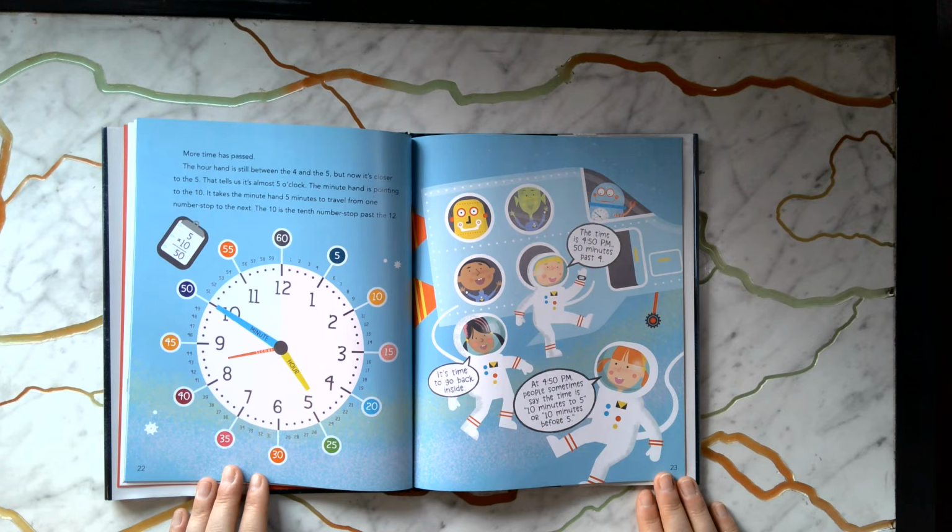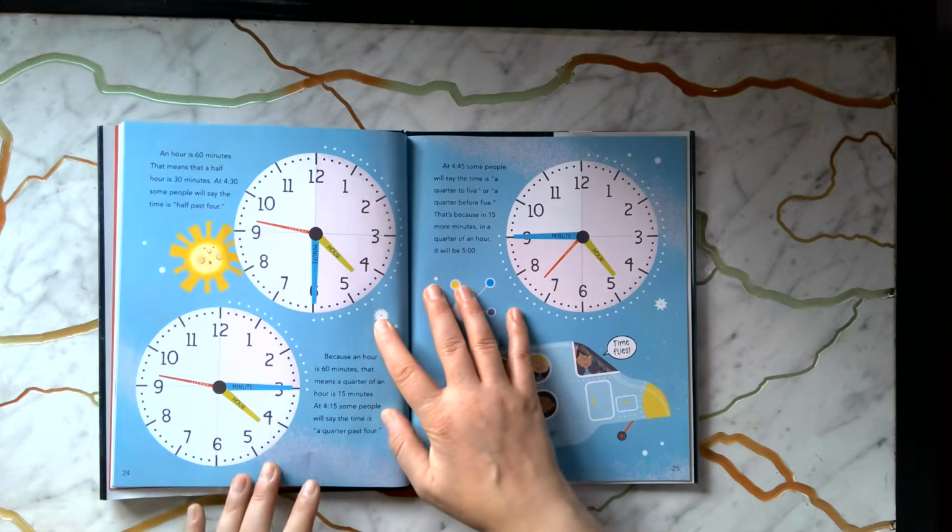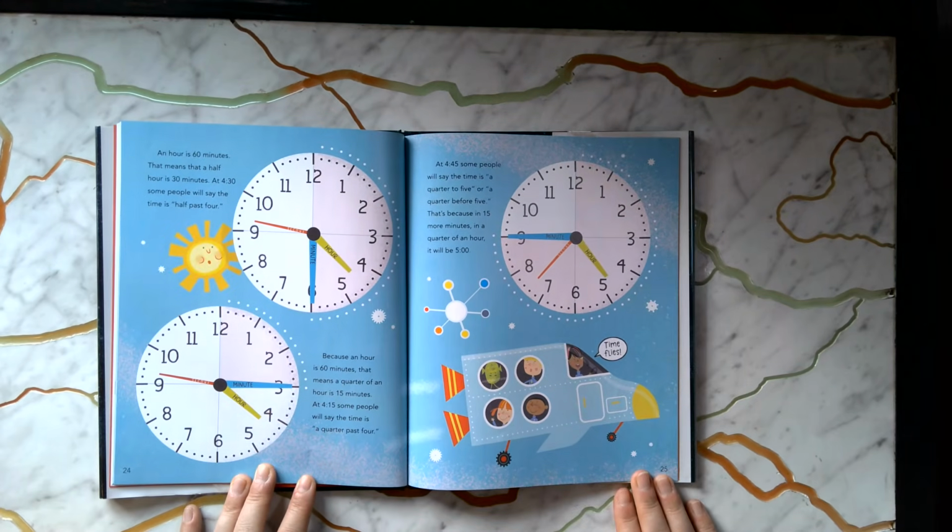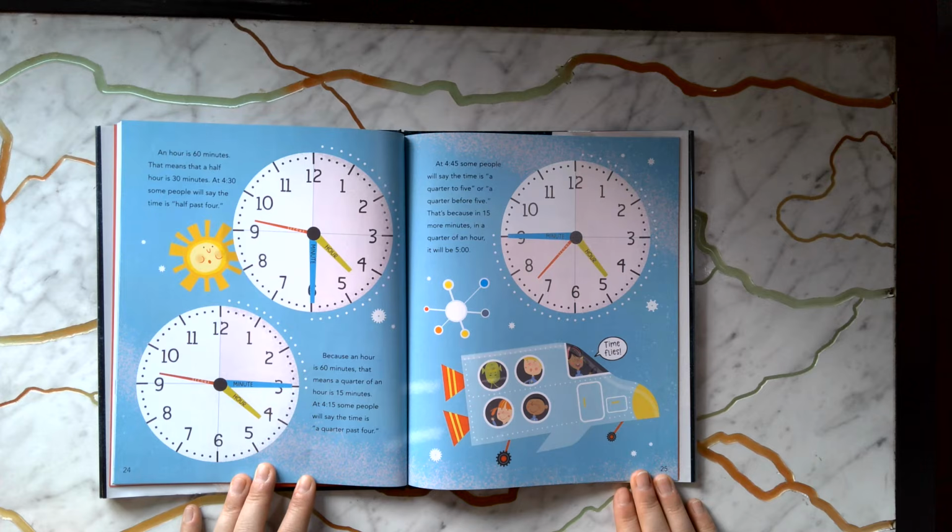At 4:50 p.m., people sometimes say the time is 10 minutes to 5 or 10 minutes before 5. An hour is 60 minutes. That means that a half hour is 30 minutes. At 4:30, some people will say the time is half past 4.